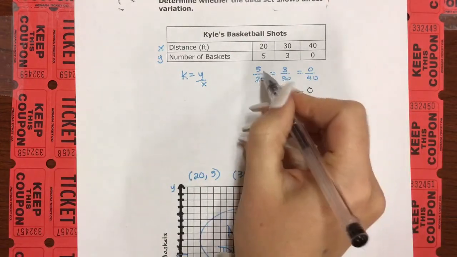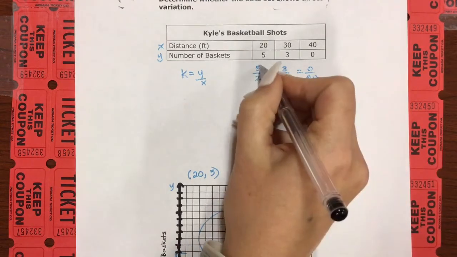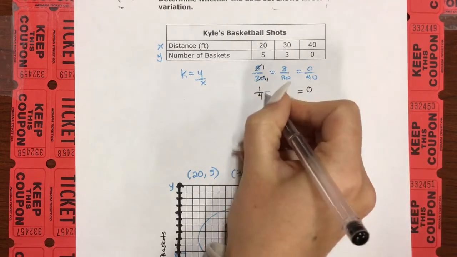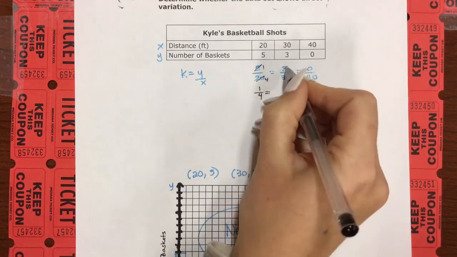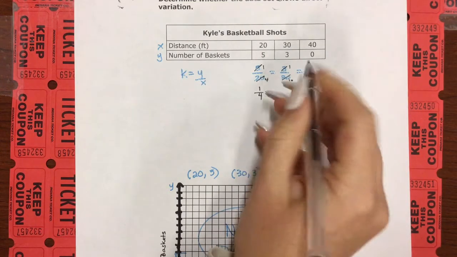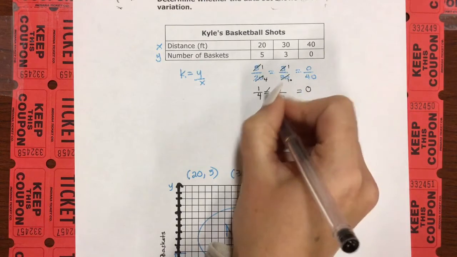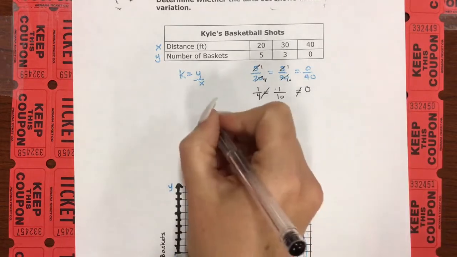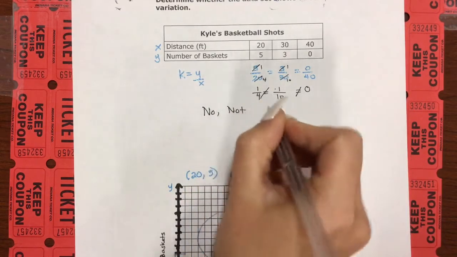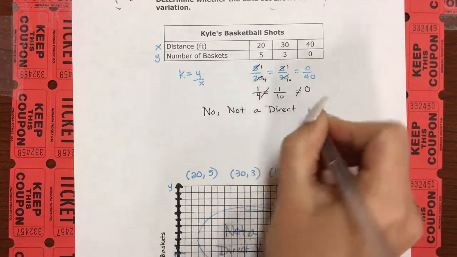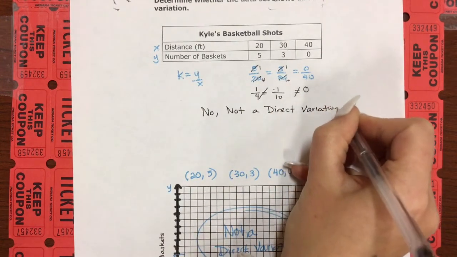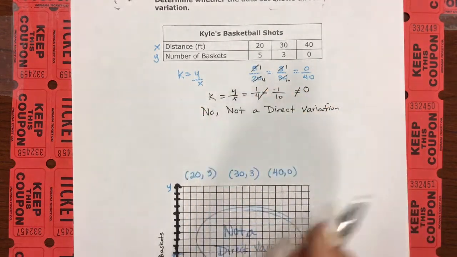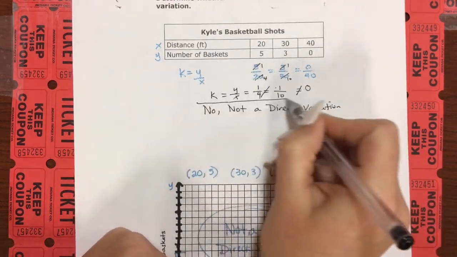And if I look at this, 5 and 20, if I'm going to reduce that fraction, 5 goes into 5 one time, 5 goes into 20 4 times. I'm left with 1/4. And then this, 3 goes into 3 one time, 3 goes into 30 10 times. So yeah, these are definitely not the same. We got 1/4, 1/10, and 0. So this is not a direct variation. The constant of variation, the k, is not constant. Okay, so no, not a direct variation.